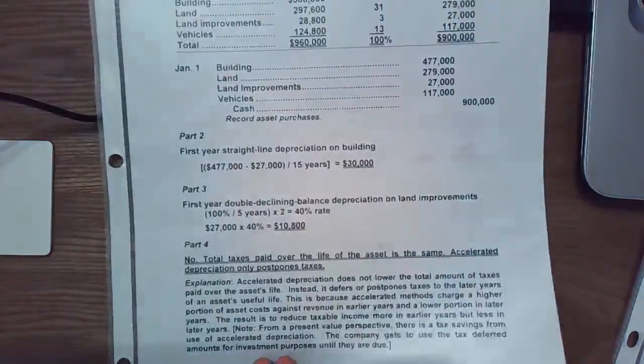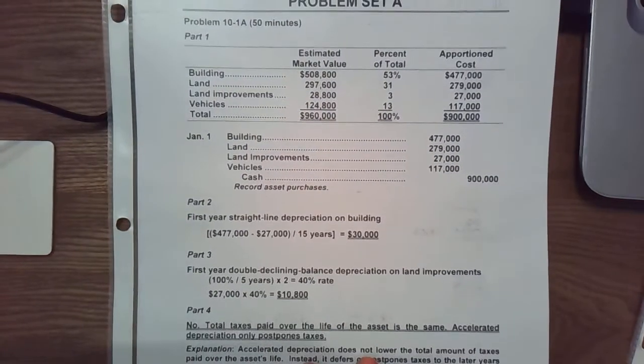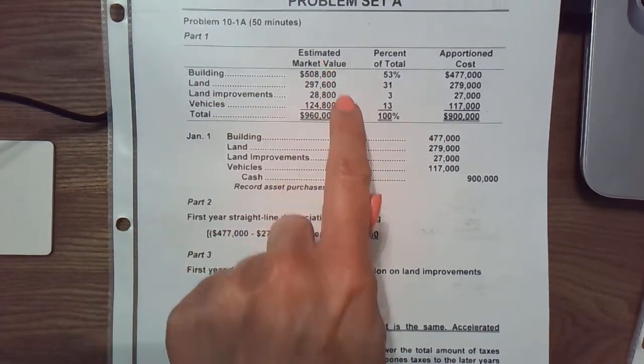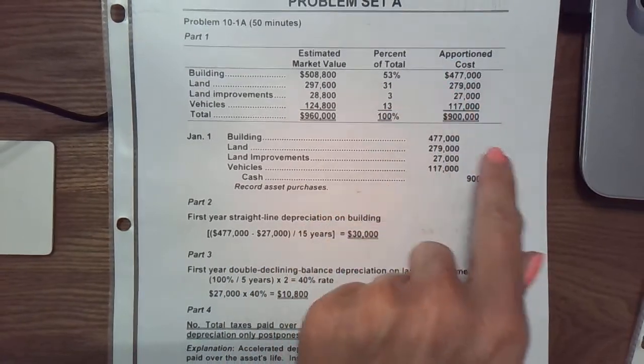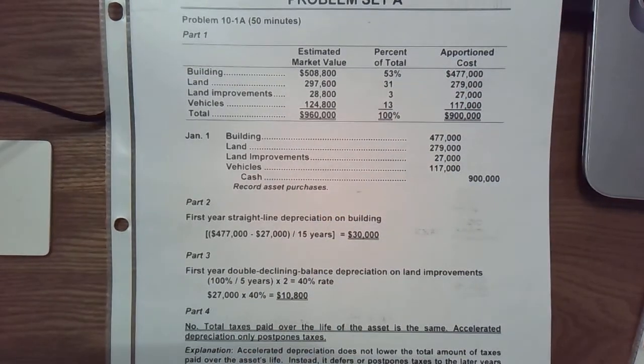I'm going to look at problem 10.1a here. With this, I'm going to give you the assets and the estimated market value, and then you'll have an area for the percent of the total and the apportioned cost. So you'll need to calculate those out.